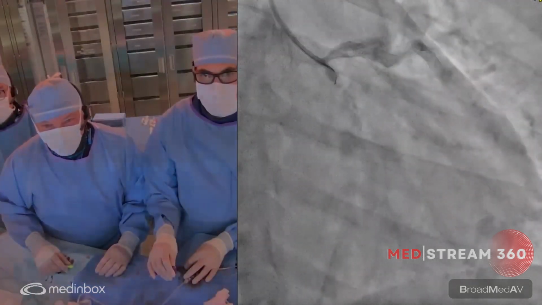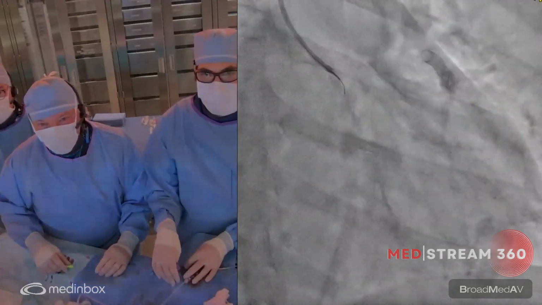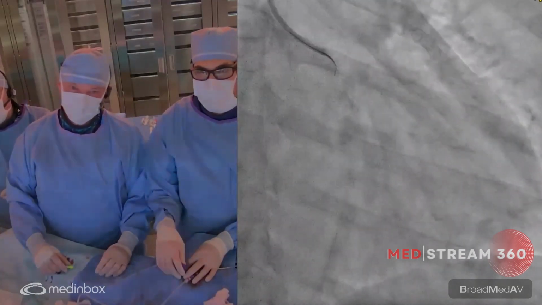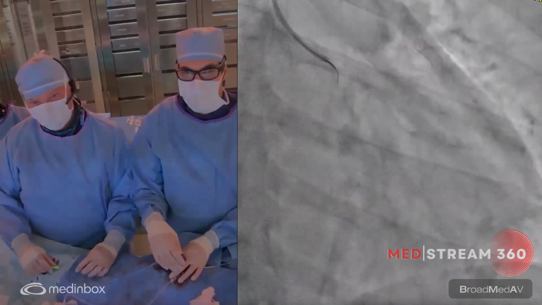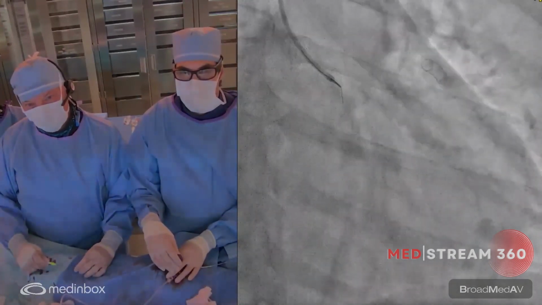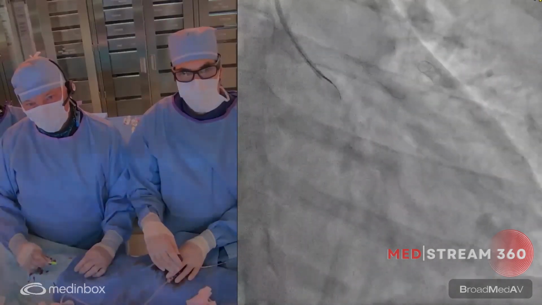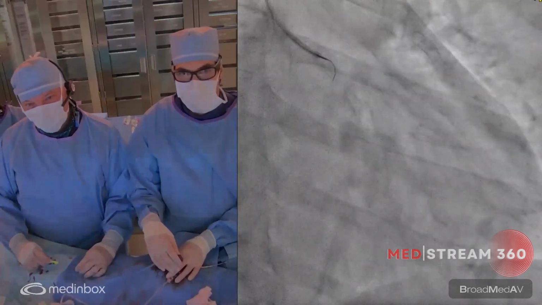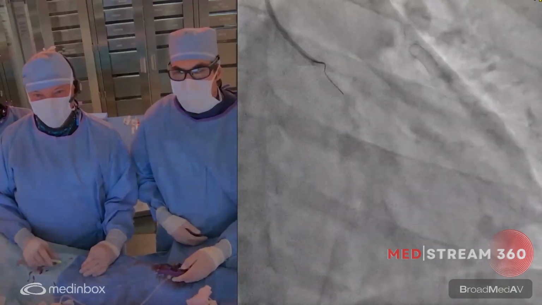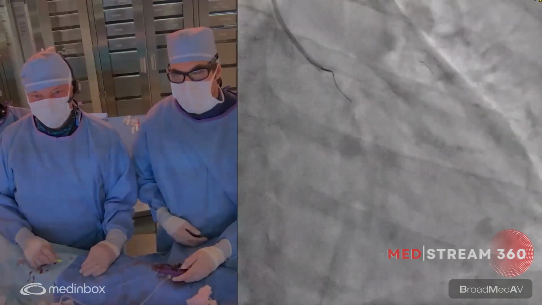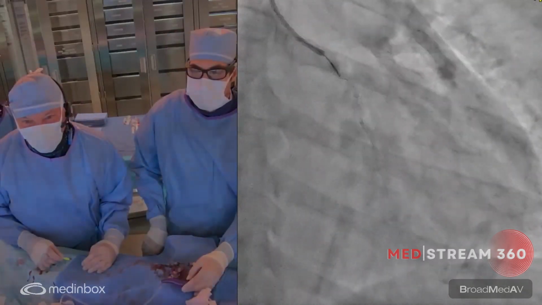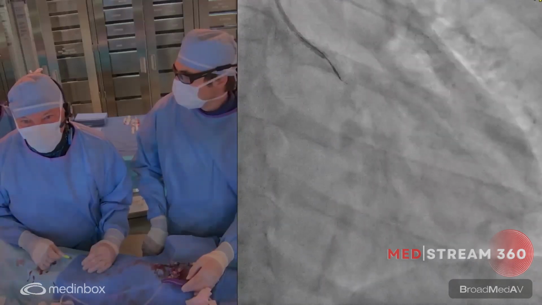So I look with the test if I change anything. You see, it's already more direct to the lesion. Yeah, he went through the aneurysm easily. Yeah, good control. Yeah, that looks close. And there's another aneurysm. Yeah. That's a small branch.